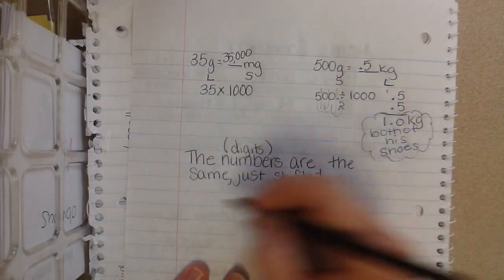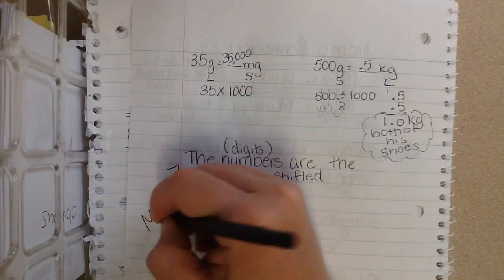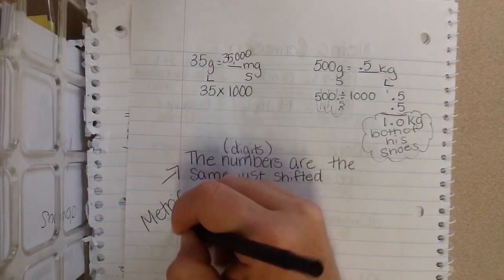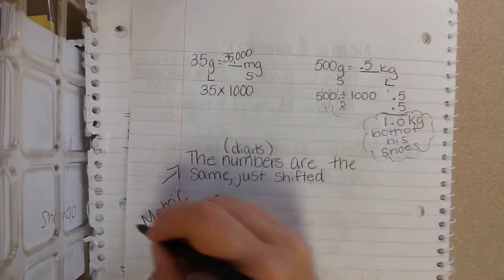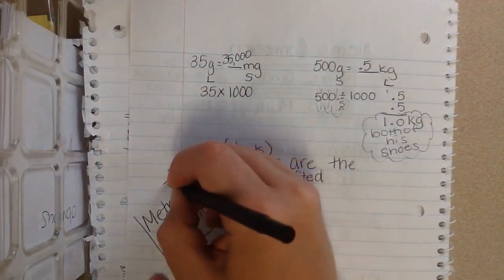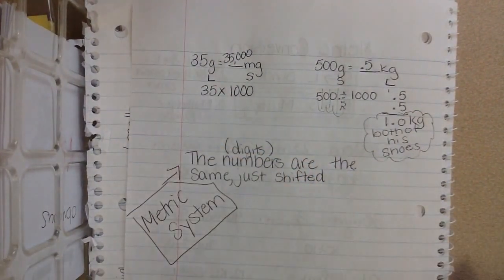This is what's great about the metric system. So we're not multiplying big numbers. I don't have to memorize a lot of conversions. I just have to know powers of 10, and I have to know how they shift around.